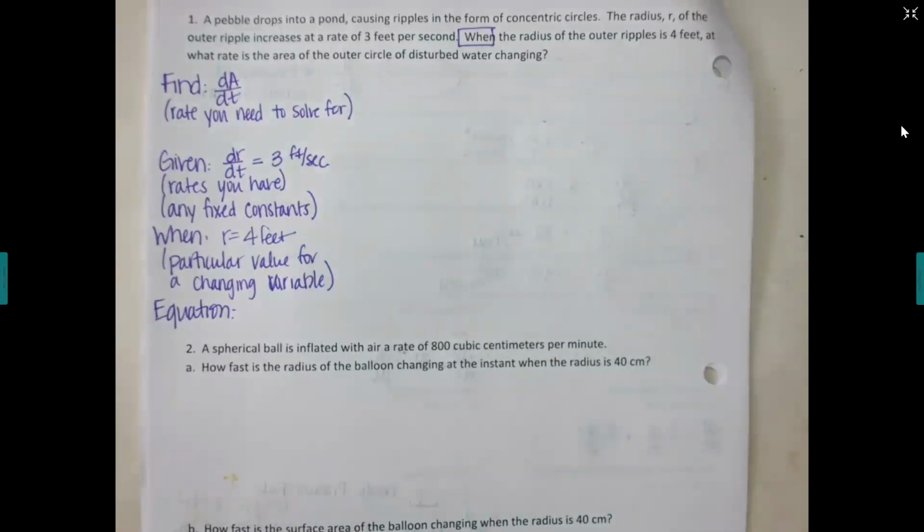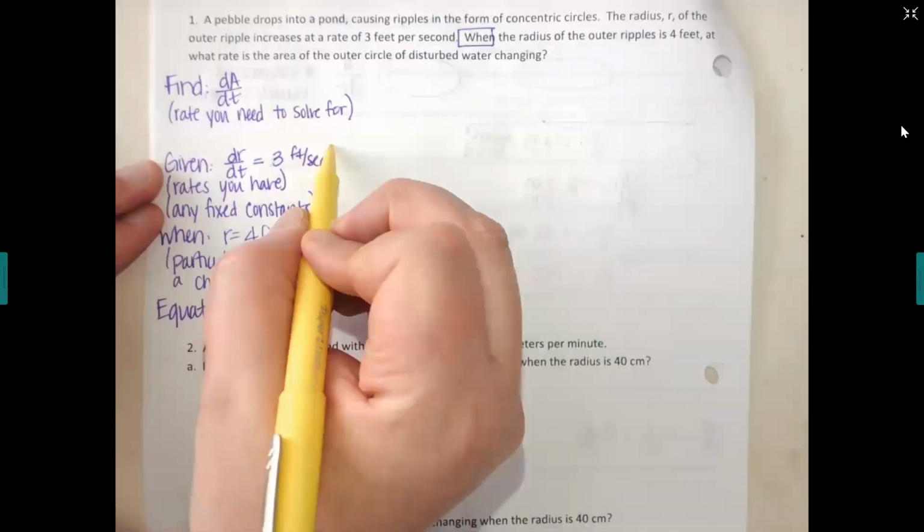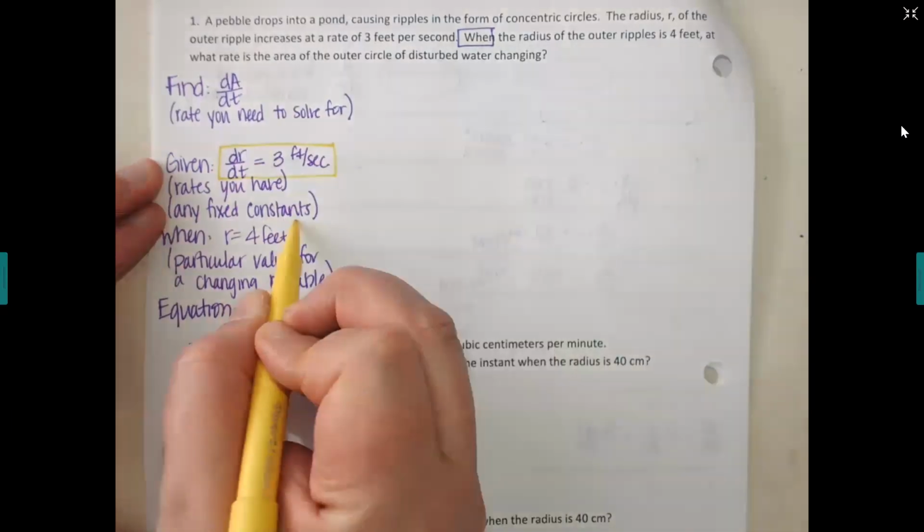Now, I want to point out something that's kind of important here. Let me box the things we just wrote before we keep going. As the stone falls into the pond, is the radius always 4? No, it's only 4 at one moment and then it keeps growing. So that's why this says it's a particular value, but for a variable that is changing throughout the problem.